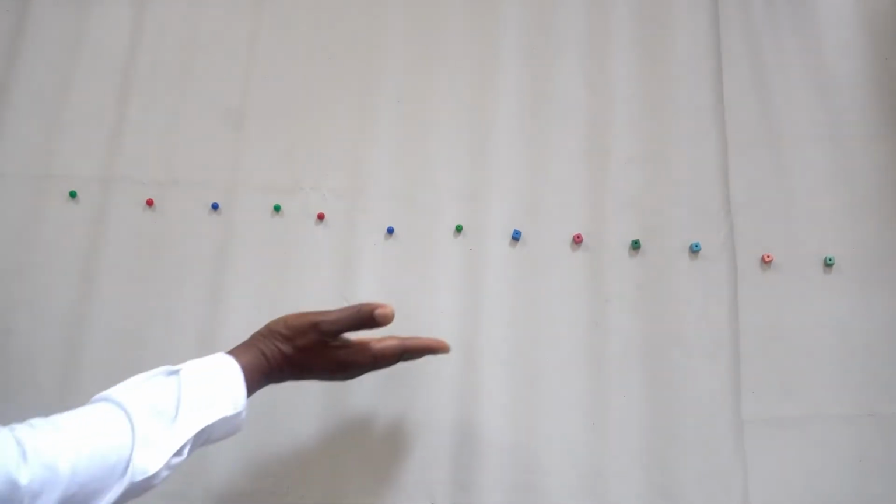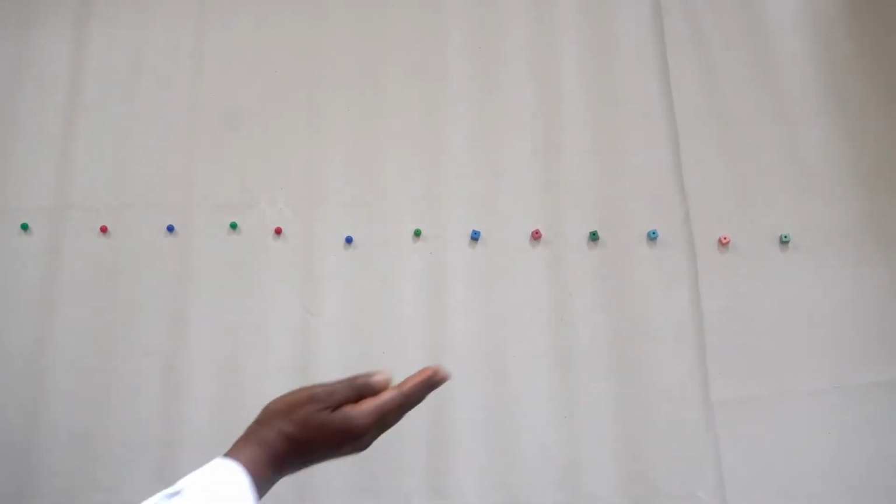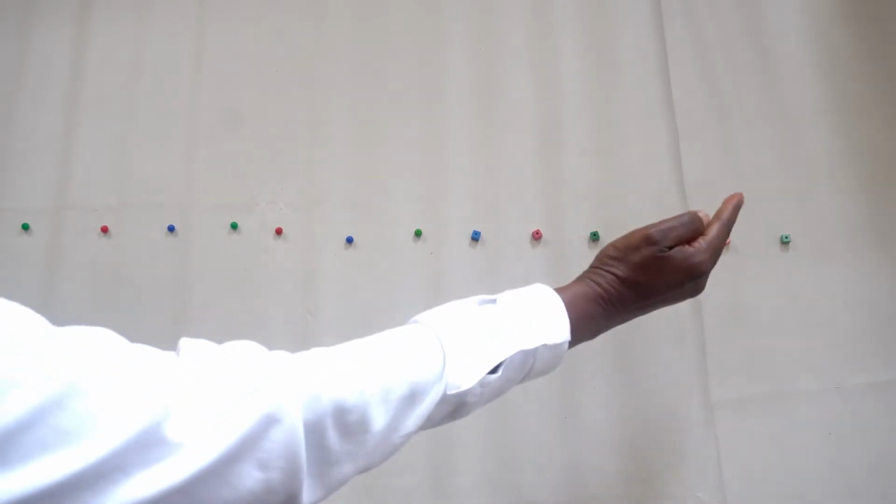Wow, this is the decimal system. Multiplying by 10 yields larger and larger numbers. Dividing by the powers of 10 yields numbers that are smaller and smaller.